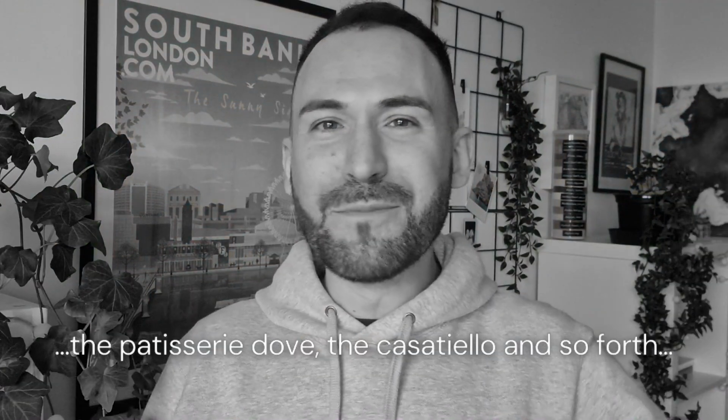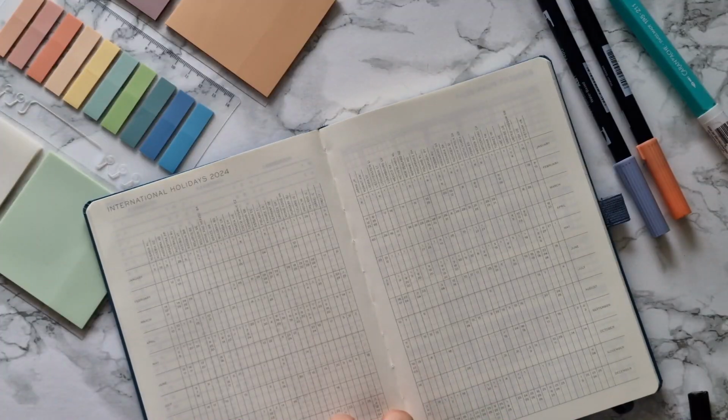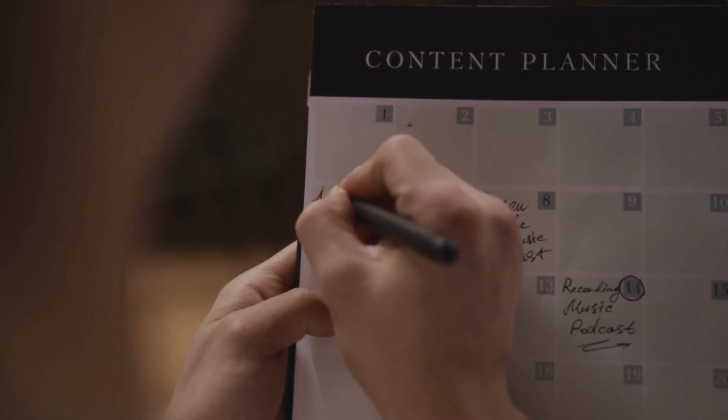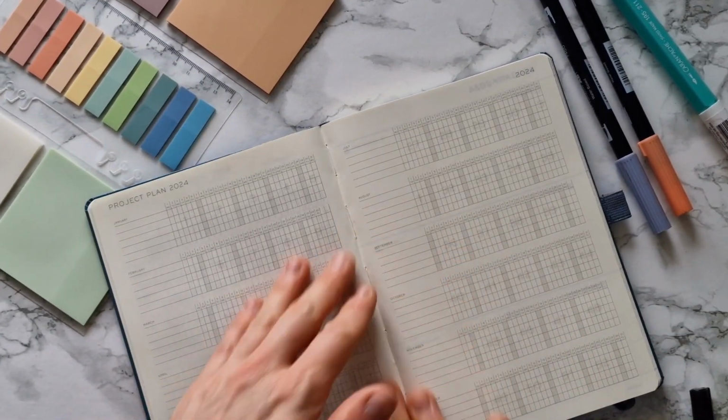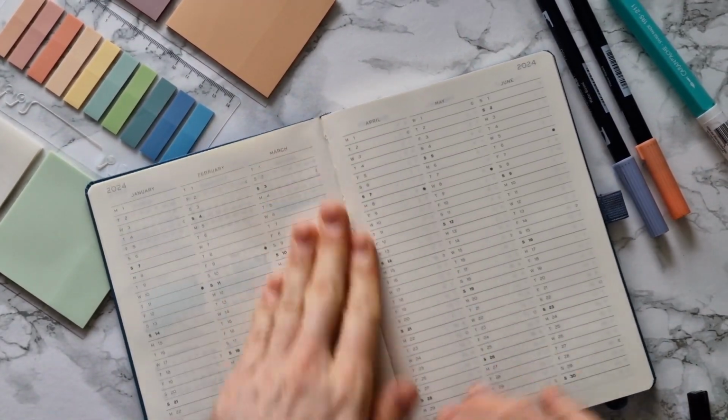Maybe you want to create and upload a journal spread about Chinese New Year, or create a collage to celebrate Diwali, or make a video about Italian traditions for Easter, and so on. You can circle on these pages these particular dates and start planning your content calendar way in advance, and you will be super organized.